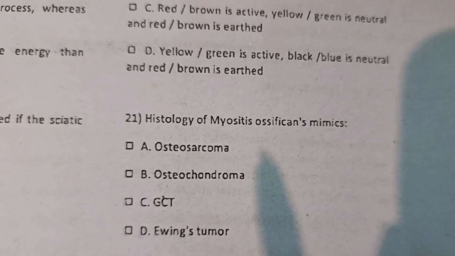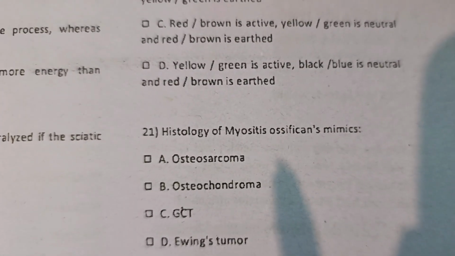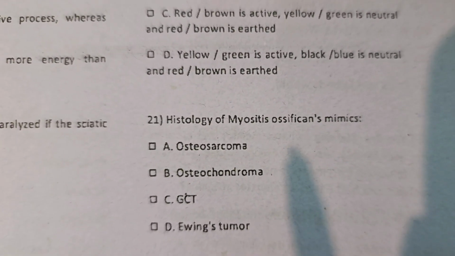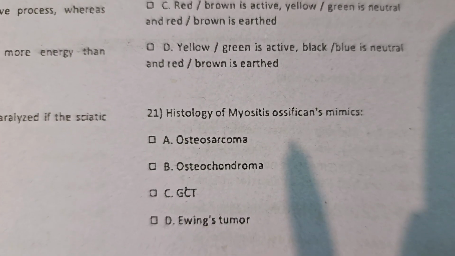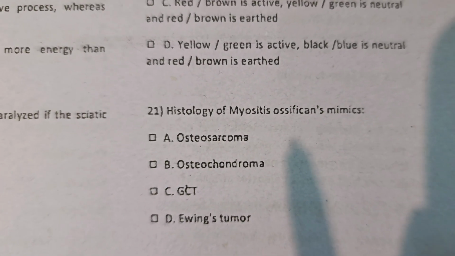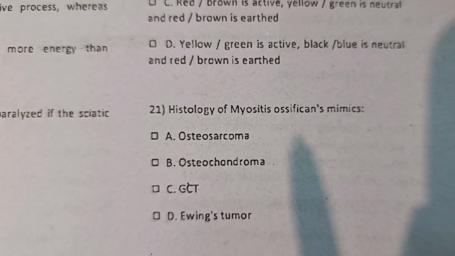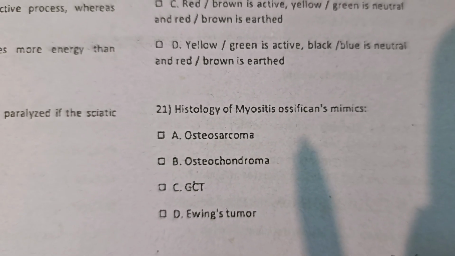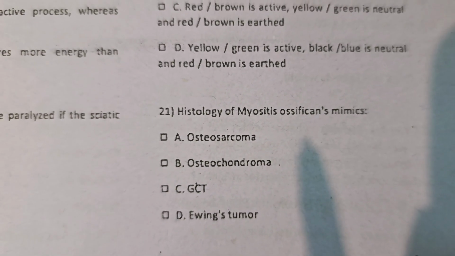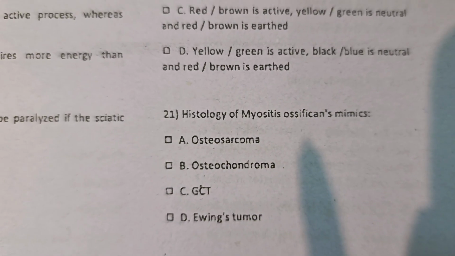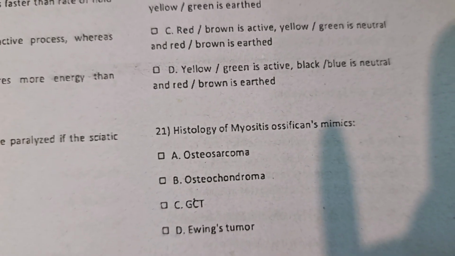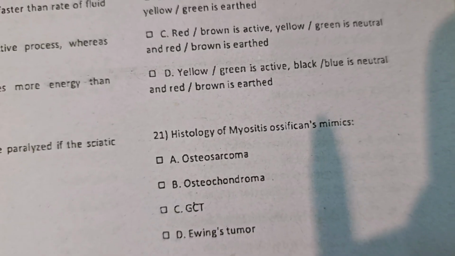Next is question number 21. Histology of myositis ossificans mimics. Myositis ossificans topic is really important. So option A is osteosarcoma, option B is osteochondroma, option C is GCT and option D is Ewing's tumor. And the right answer is option A, osteosarcoma.